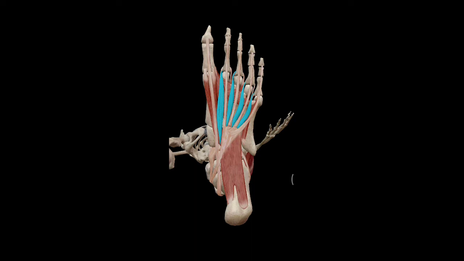The nerve supply, the first lumbrical is supplied by medial plantar nerve, and the second, third, and the fourth lumbricals are supplied by lateral plantar nerve.